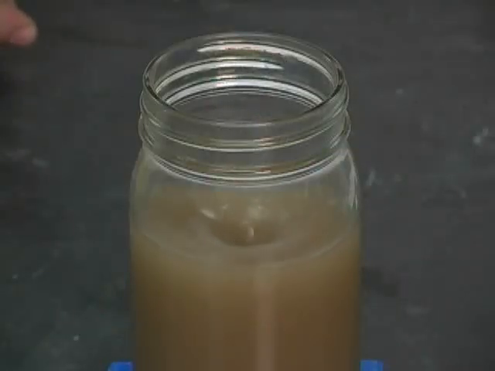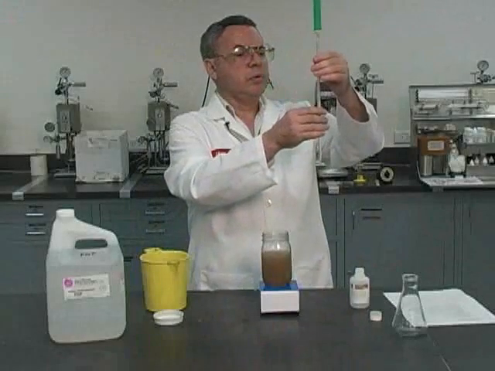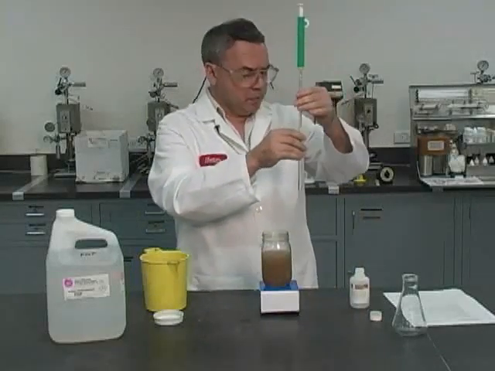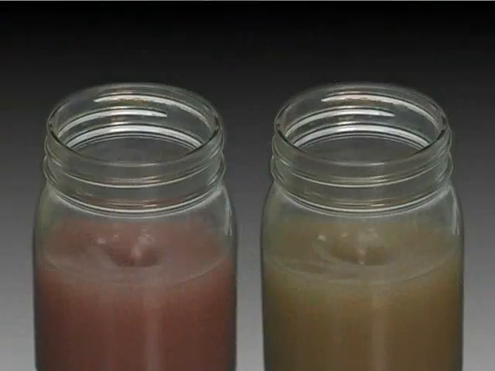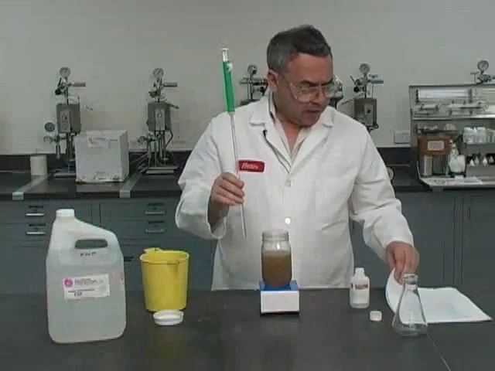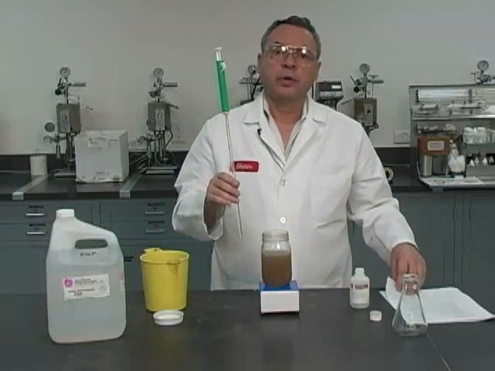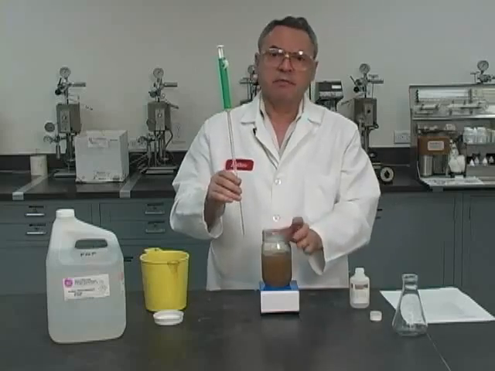Yeah, the pink color is gone, so I'm going to report 0.8 as the amount of acid used. That would be the amount of acid I used divided by the 2. That's going to give me an alkalinity of 0.4. This is the alkalinity of this invert emulsion.